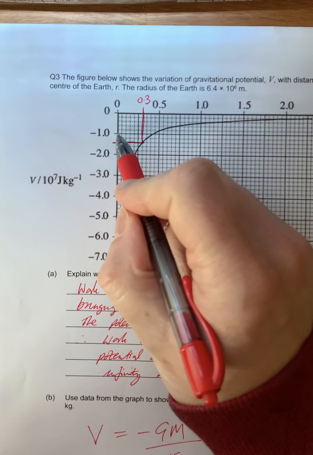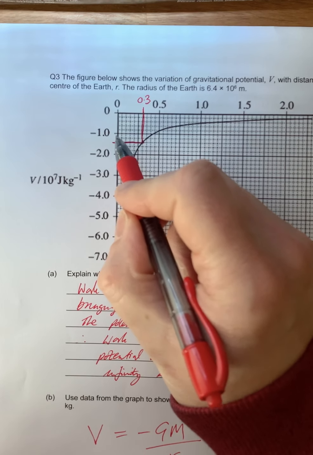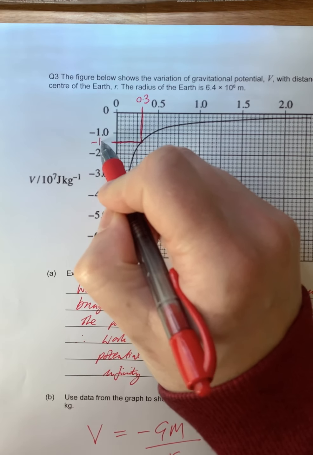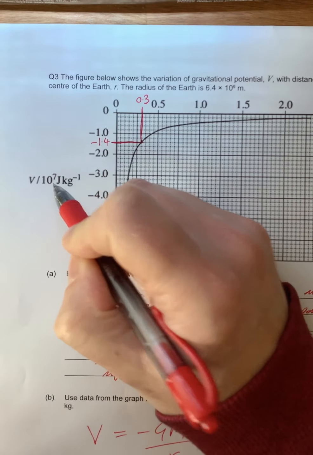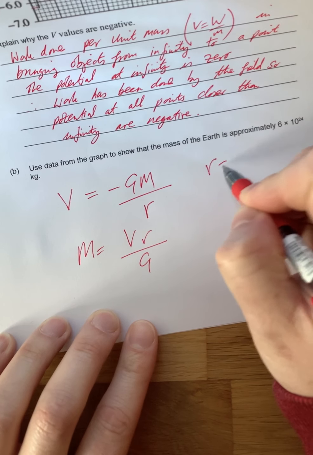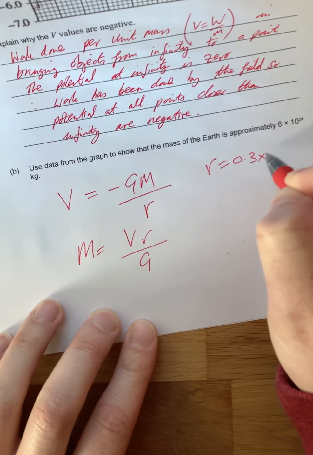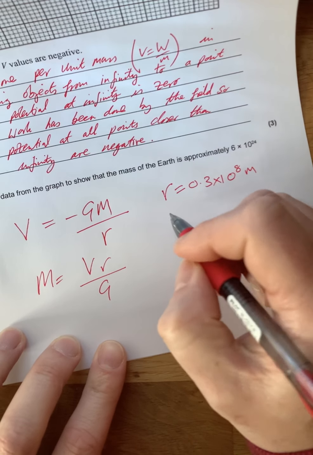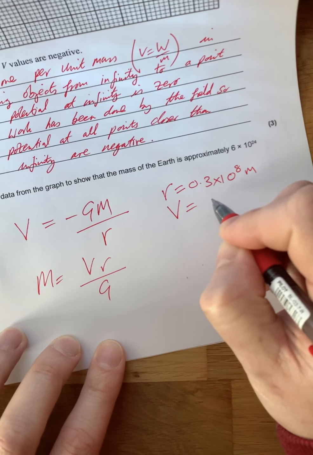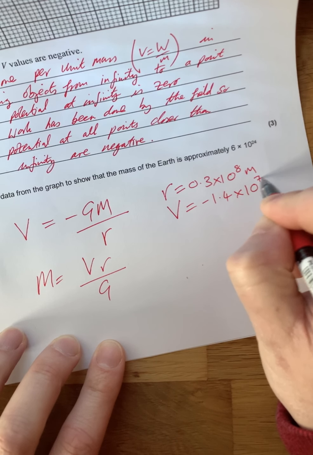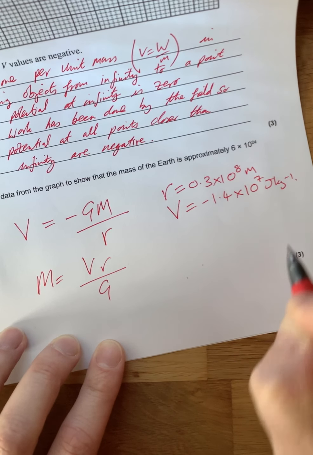And then this would be 1 to 2 split in 5, it's going up in 0.2, so 1.2, 1.4, minus 1.4 times 10 to the 7 joules per kilogram. So I'll write those values out. So r was 0.3 times 10 to the 8 meters, and then V was minus 1.4 times 10 to the 7 joules per kilogram.